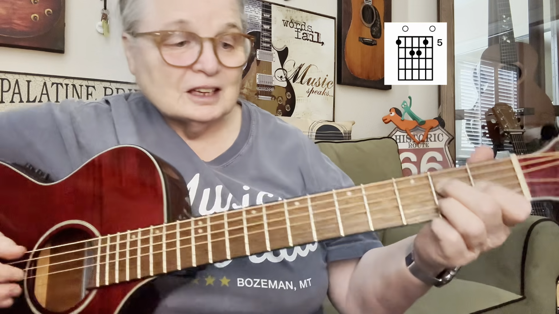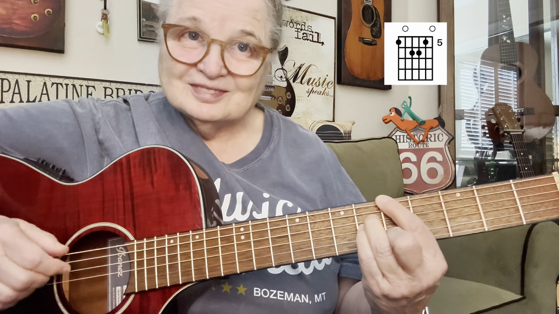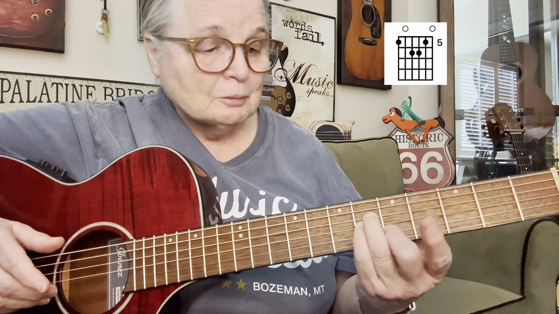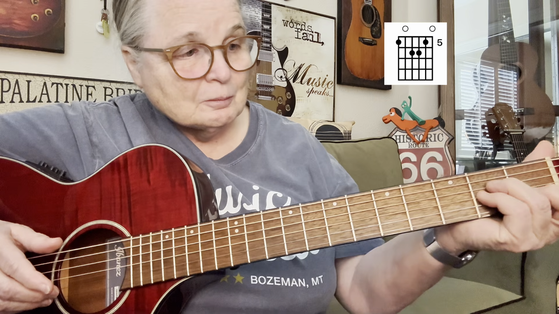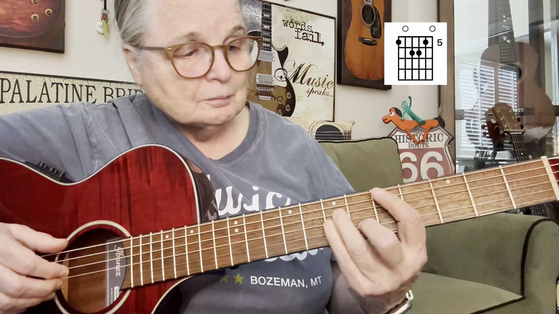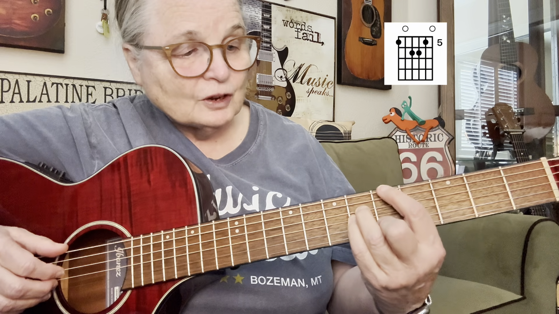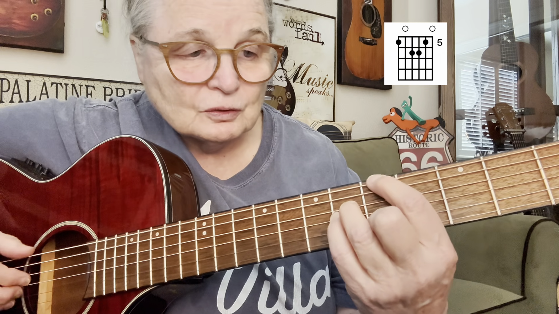So there's an A major 7th. Oh, we know the A major 7th down here. Yes, but there's one here too. And you can see this shape. I'll put the chord chart out, but it's kind of like the A minor shape, except you move it up to the 5th fret, and then put your pointer on the 6th string, 5th fret.